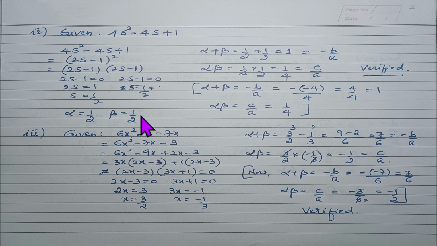Now the third example, again a quadratic polynomial is given, that is 6x square minus 3 minus x, by the middle term splitting method. We have to find out the factors first. The factors are 2x minus 3 and 3x plus 1. If I have to equate the polynomial to 0 to find the zeros, I can equate the factors also to 0. Therefore 2x minus 3 equal to 0, 3x plus 1 equal to 0, or x is equal to 3 by 2, or x is equal to minus 1 by 3.